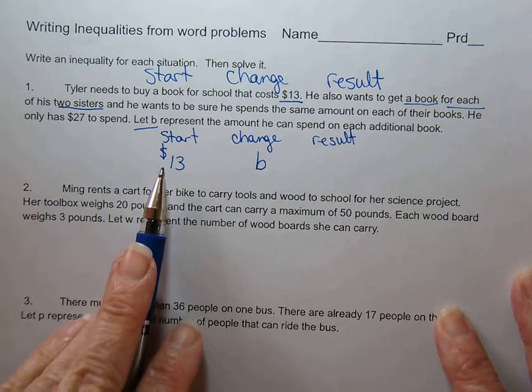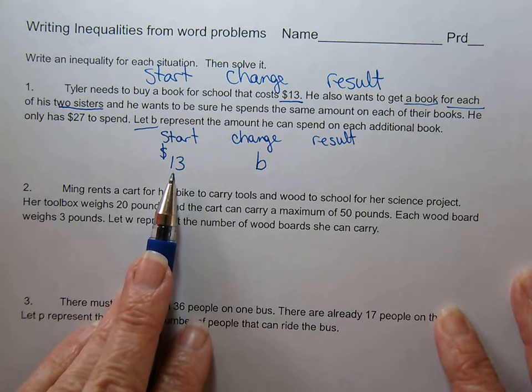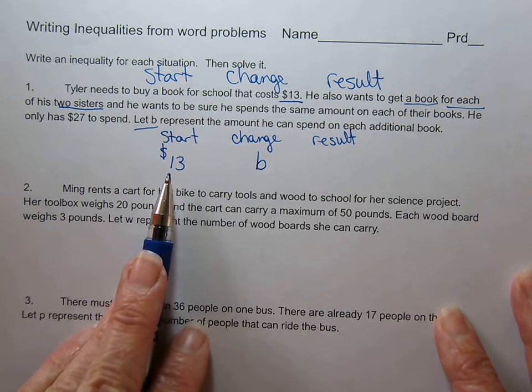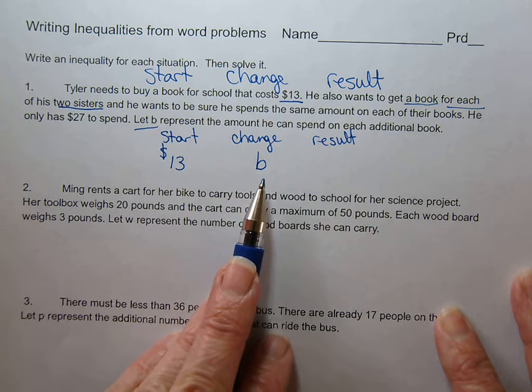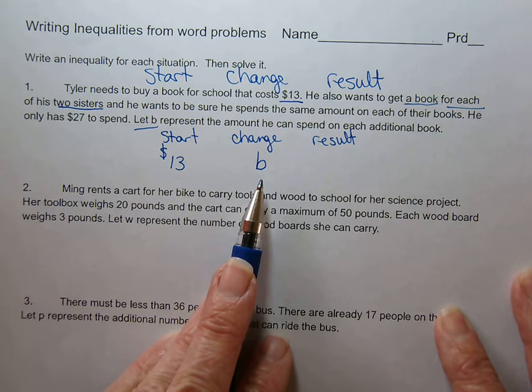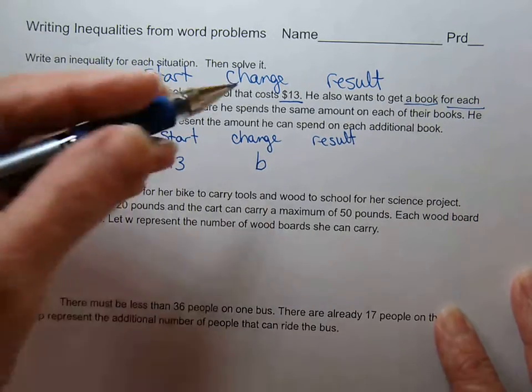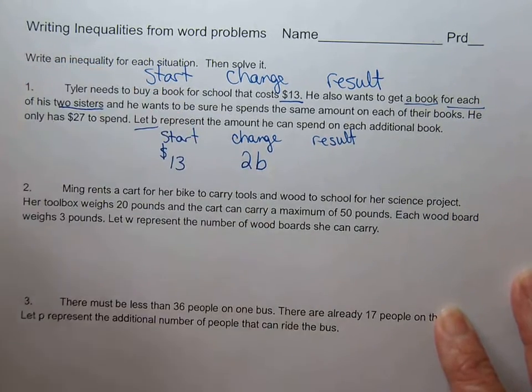So the 13 is the book that he wants. He's going to buy 2 books for his sisters, right? Yes, ma'am. So then what's going right next to the B? 13. I mean, wait, so, hold on. B represents a book. How many books does he want to get besides the one he's buying? 2. 2 for his 2 sisters. Very good. I feel dumb.